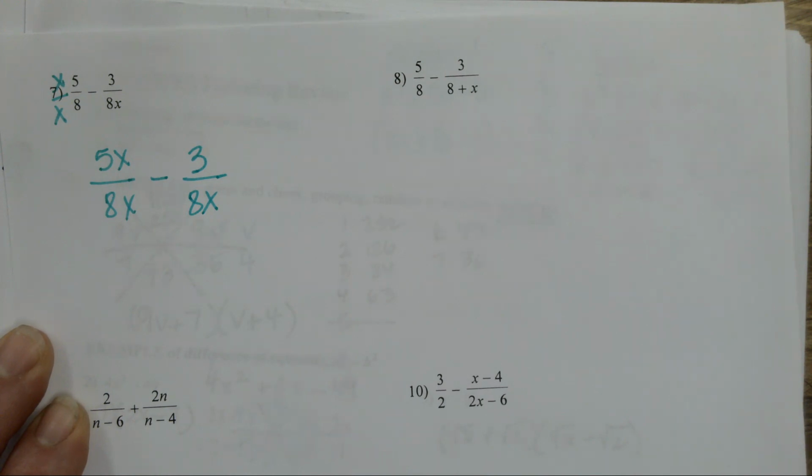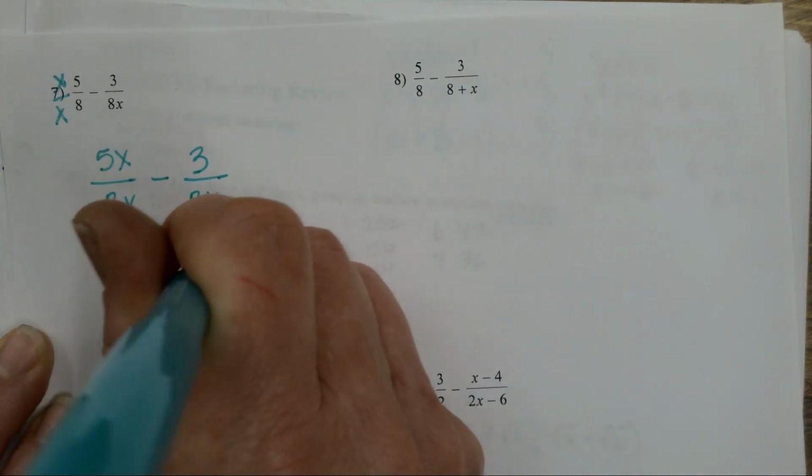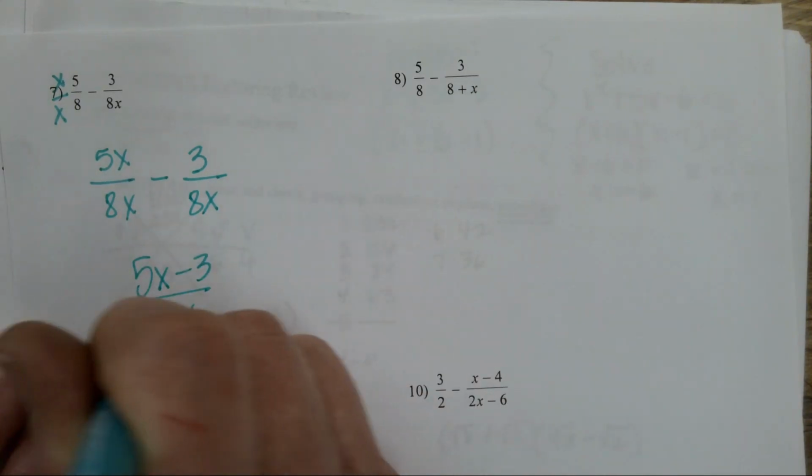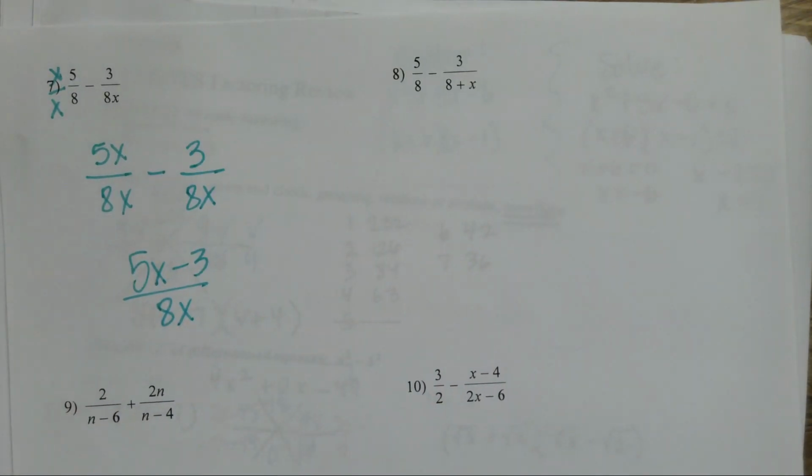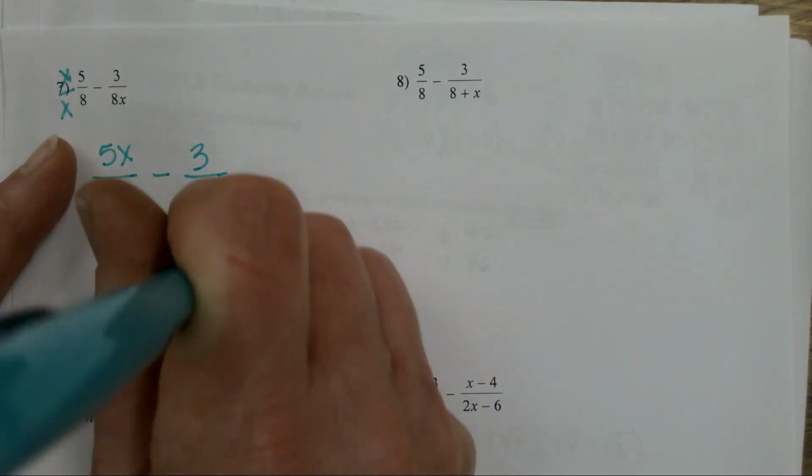And then when I combine them, the best I can do is 5x minus 3 over 8x. I just put them over their one common denominator. That's why we found that. Can I cancel these x's? No. Still the same thing. Rules still apply the same way. Cannot do it. So this is it for that one.